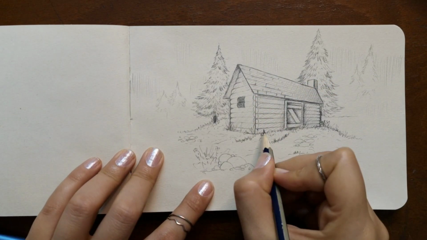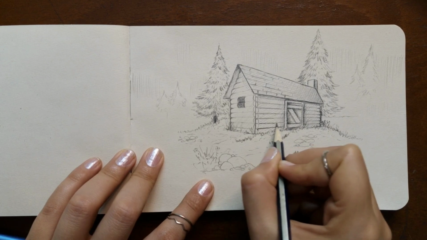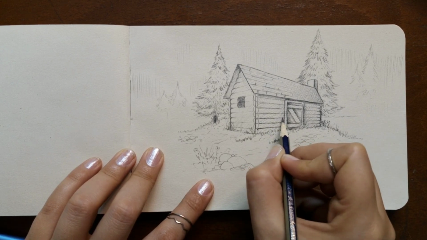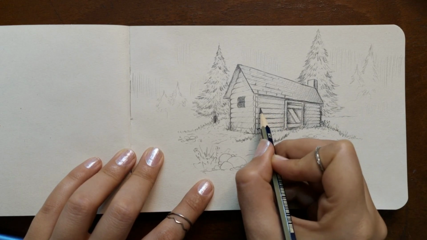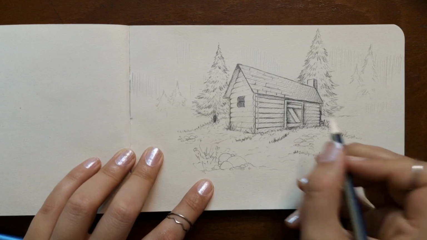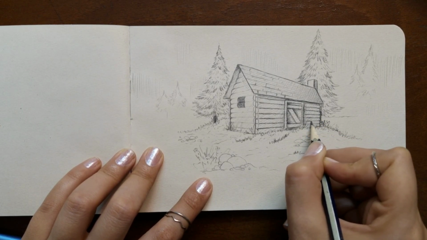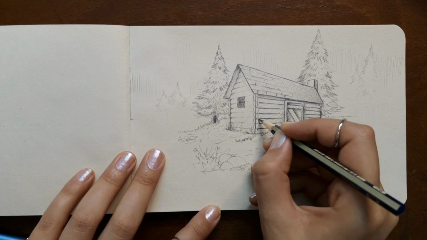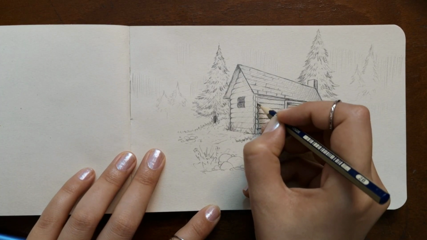Now to keep these planks from looking too flat, I'll darken the middle area between them a little. I'm darkening them randomly and unevenly. Some spots with more shadow, some with less. I also add some random darkening to this side to make the planks look more interesting and dynamic.